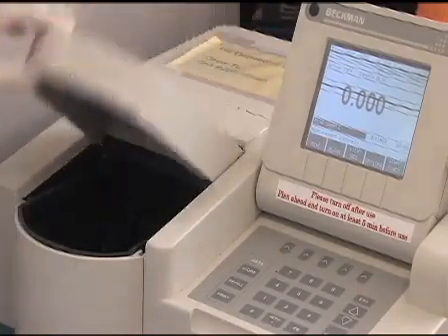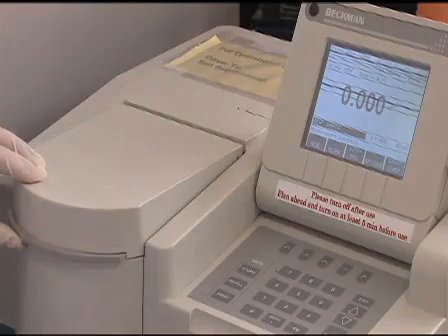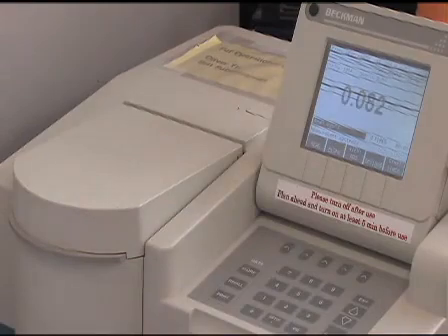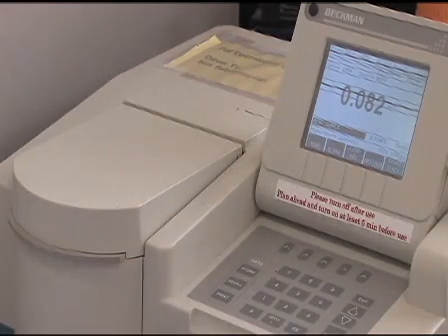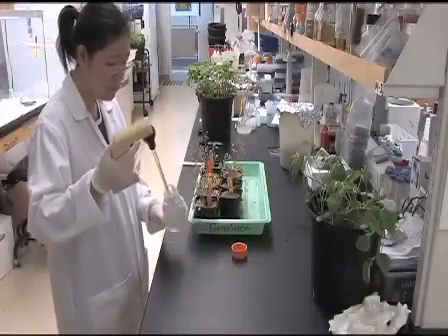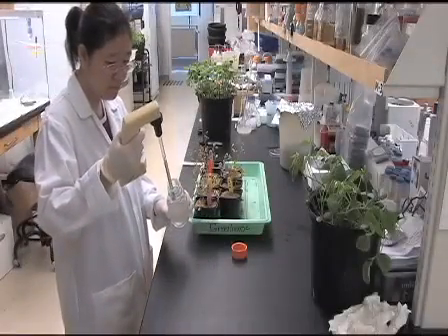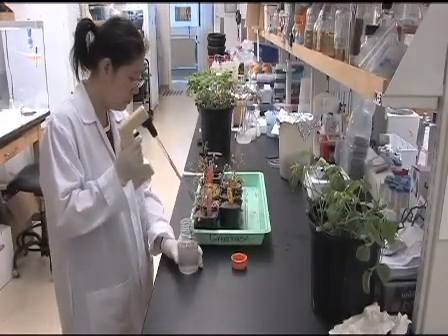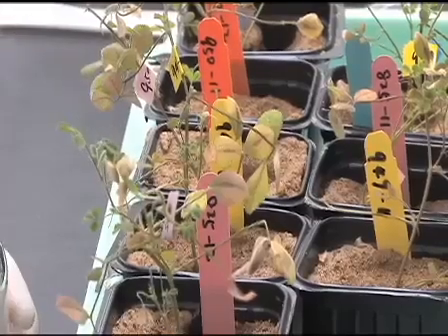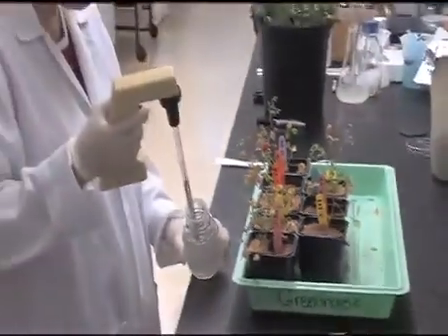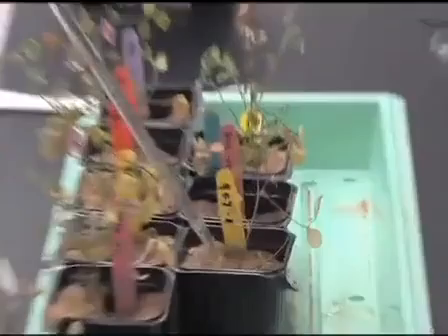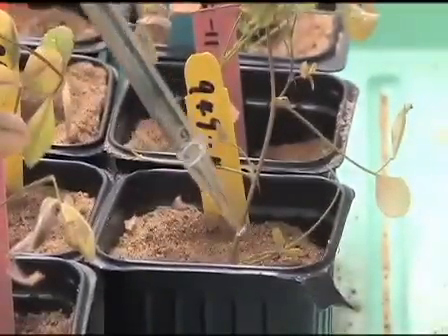Dilute the solution to 0.08 at OD 600. Add 10 milliliters of rhizobia solution to each composite plant. Culture the plant for an additional 2 to 3 weeks to allow nodules to form.